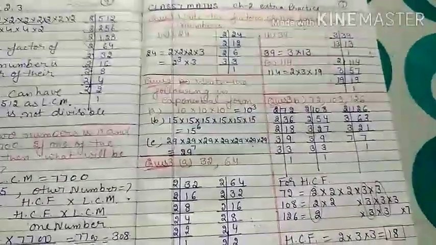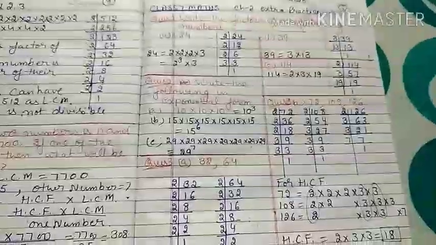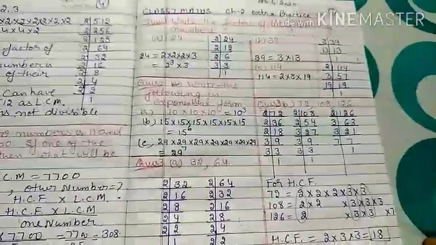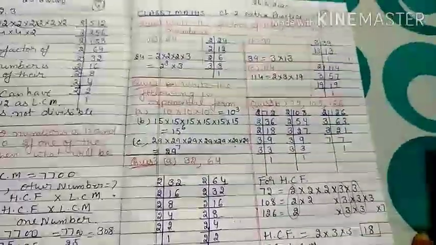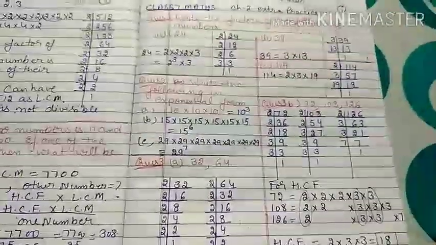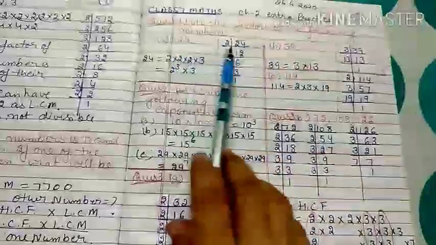We already did how to find the HCF and how to find the LCM. Now here in the extra practice questions, there is a combination of different types of questions on how you find HCF and how you find the LCM. Here in the first question of your exercise, write the factors of the following numbers.